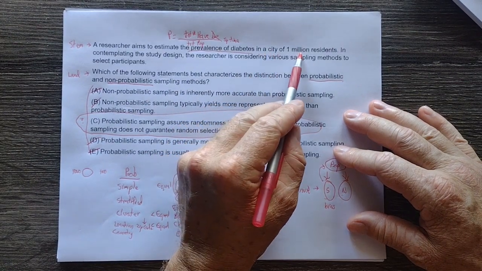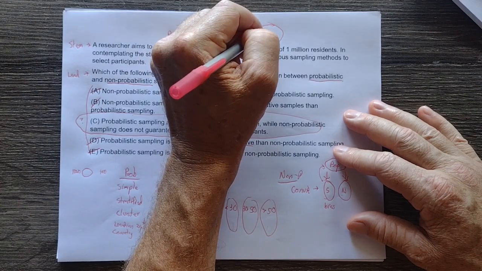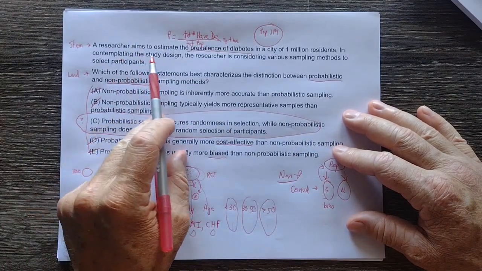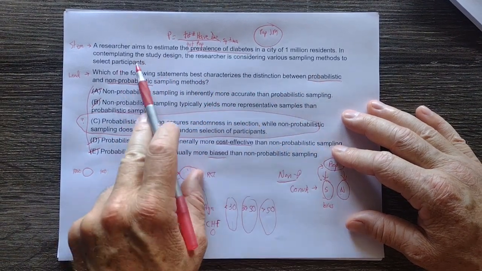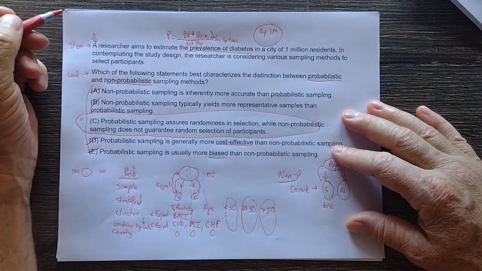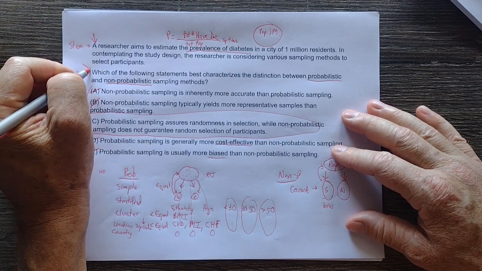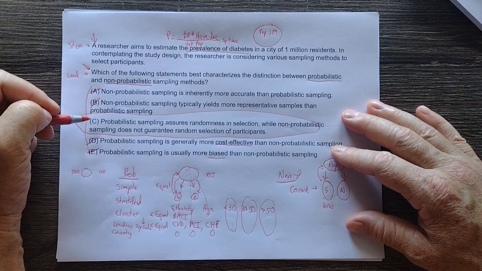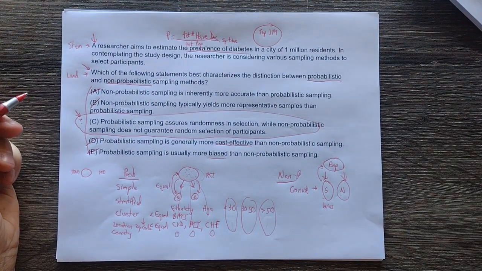In a city of 1 million residents, so we have a population of 1 million. In contemplating the study design, the researcher is considering various sampling methods to select participants. So we didn't actually need this, because none of this information actually played into choosing the correct answer choice. So the lead-in was all we needed to choose. So I'm going to go with C being the most correct answer. I hope you agree.